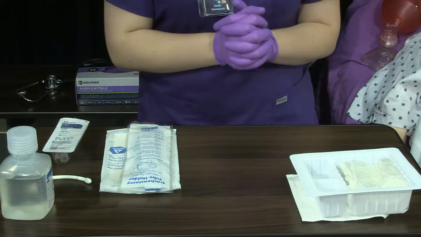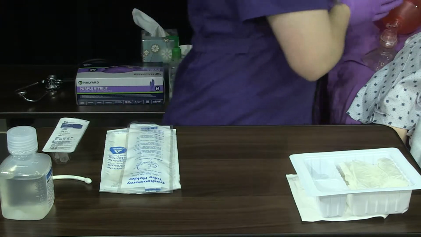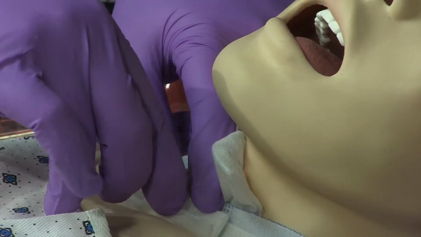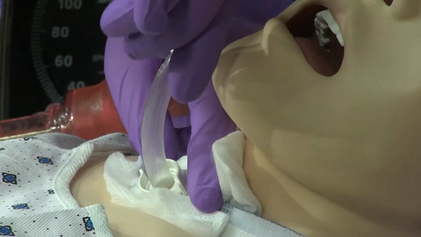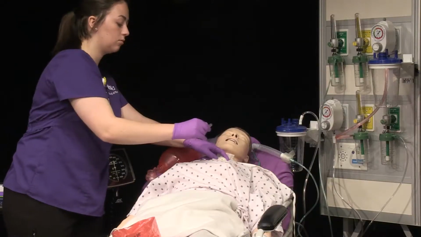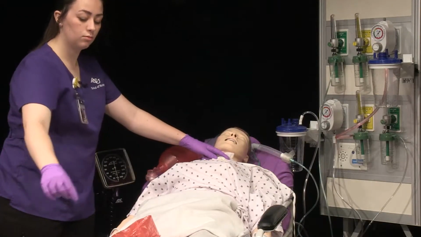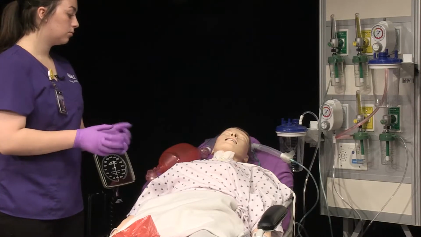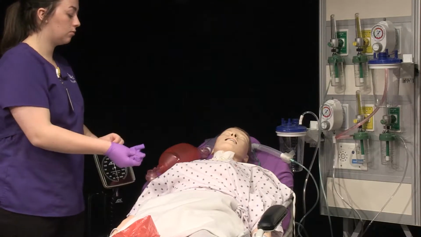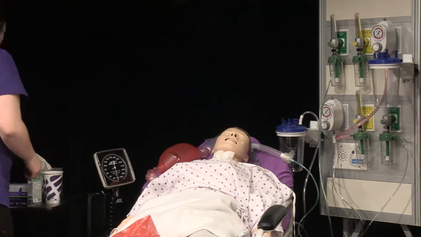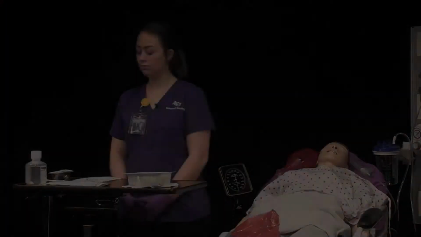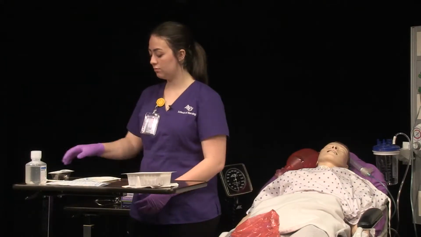Remove inner cannula. Alright, I'm just going to remove the inner cannula. Stabilize faceplate with one hand. Twist inner cannula to unlock it. Pull the inner cannula up and out and dispose of inner cannula per facility policy. Remove and dispose of gloves and perform hand hygiene. Prepare remainder of supplies from kit.